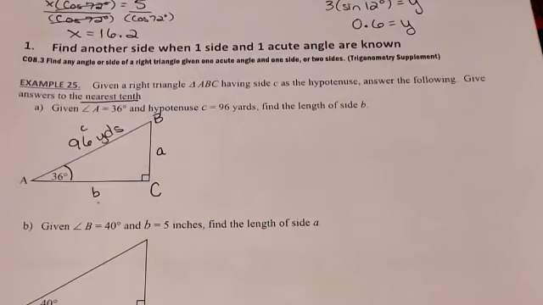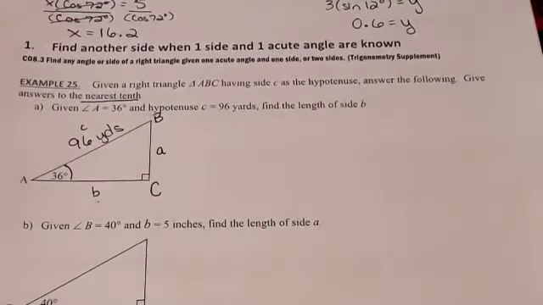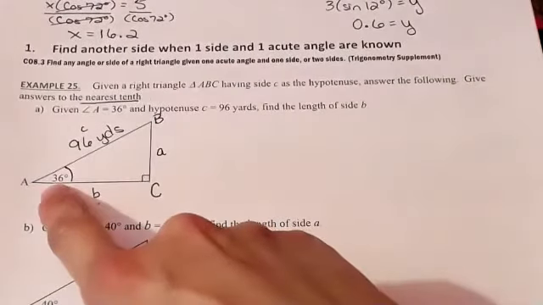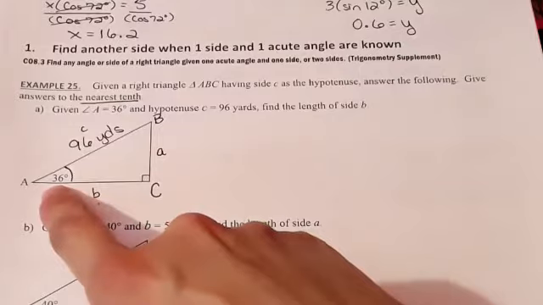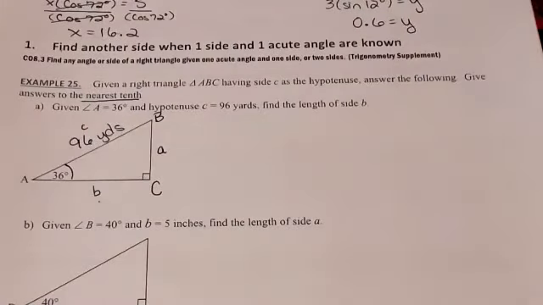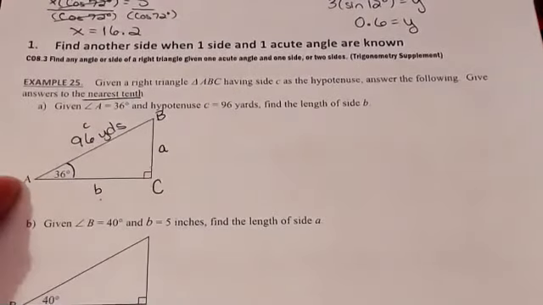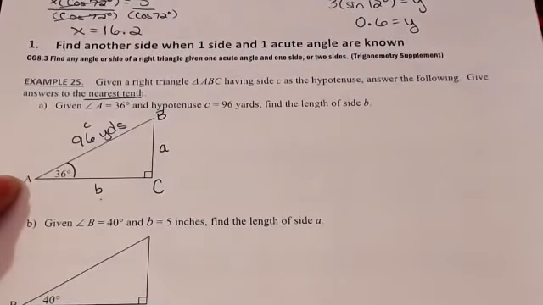So here's what we do. We're going to use trigonometry to do this. The first thing we need to recognize is that we're given angle A, which is 36. So what's going to help us is to label all the sides: opposite, adjacent, hypotenuse. Take 5 seconds. Write down which side is the hypotenuse. Remember, we're here at angle A. Write down which side is opposite and which side is adjacent. Take 10 seconds to fill that in. Hypotenuse, opposite, adjacent. Where are they?